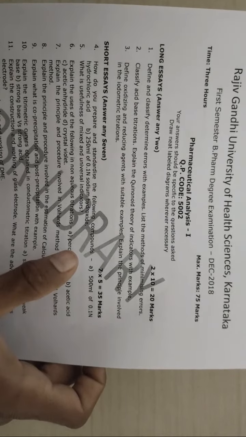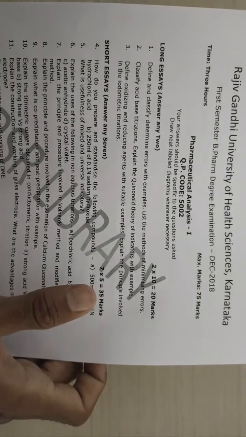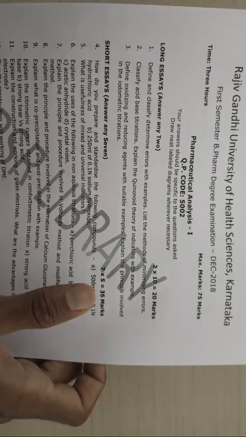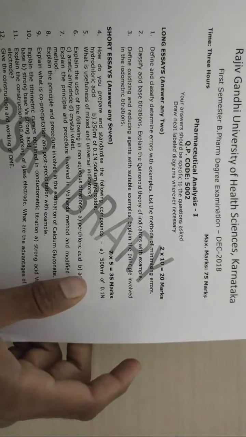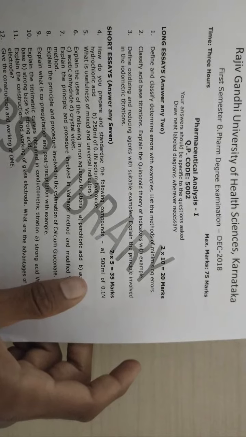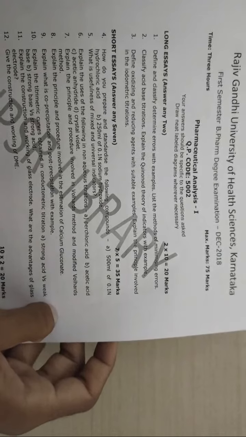Next, write a note on the mixed and universal indicators. Mixed indicators, universal indicators, self indicators. First classify those, then you write on mixed indicator and universal indicator. Just elaborate your answer. Don't write only what they ask. You don't go for it directly. I have told you the previous one. Okay, you just elaborate that answer. Inshallah, you can get good marks.